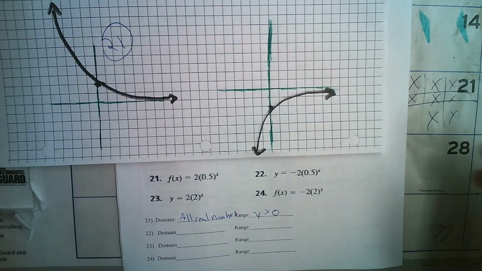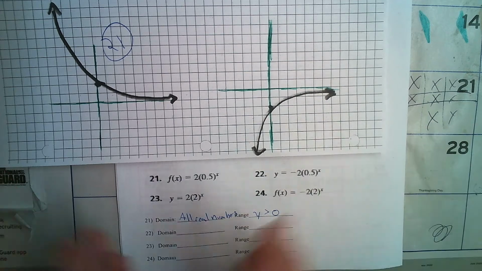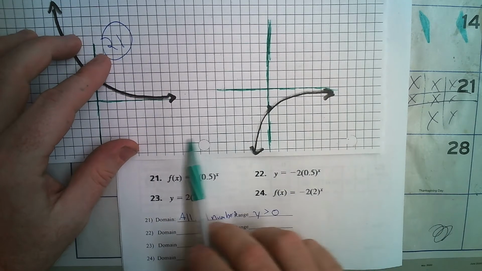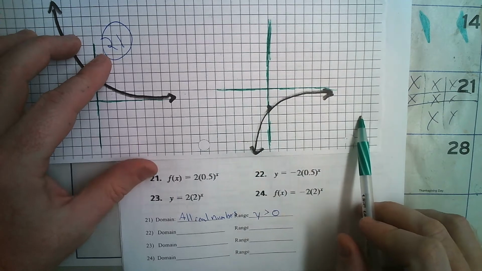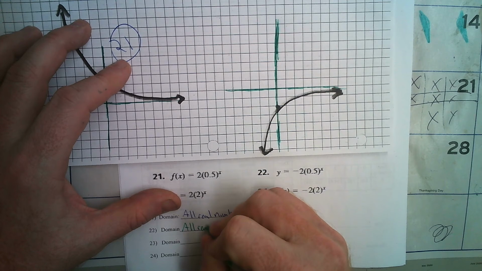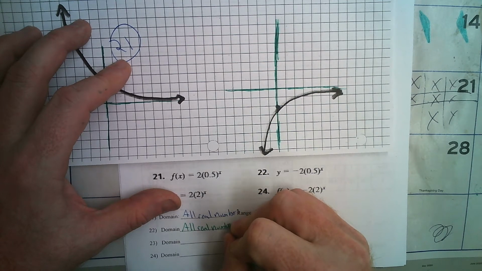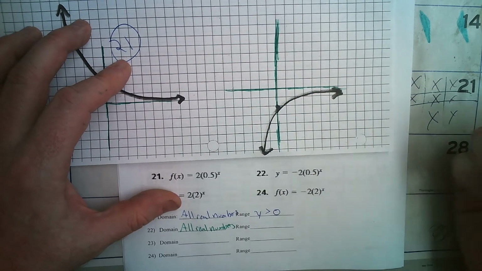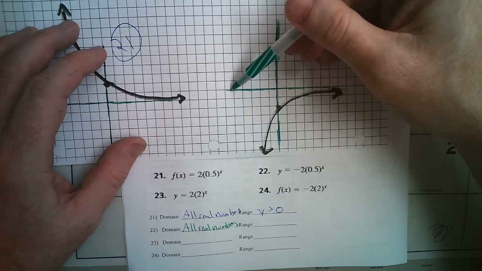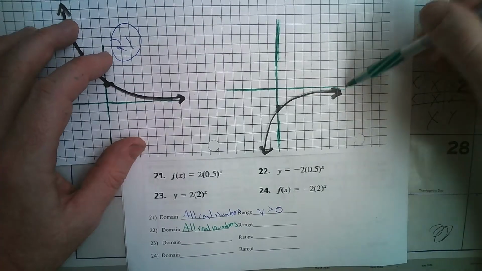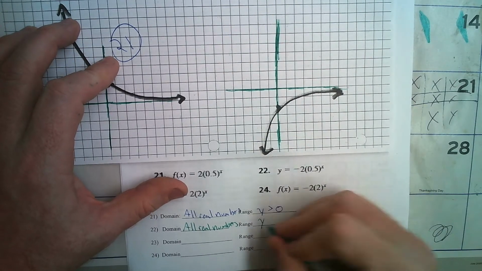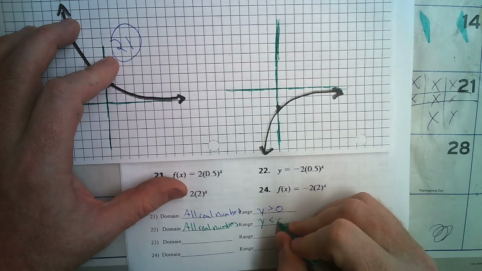Now, my domain, as will happen with all of our exponential functions, exists as far left as you can imagine and as far right as you can imagine. So my domain, again, is all real numbers. My range this time, though, my picture exists below 0. If it exists below 0, then my y is less than 0.